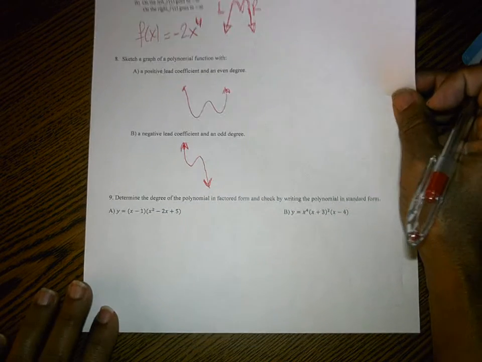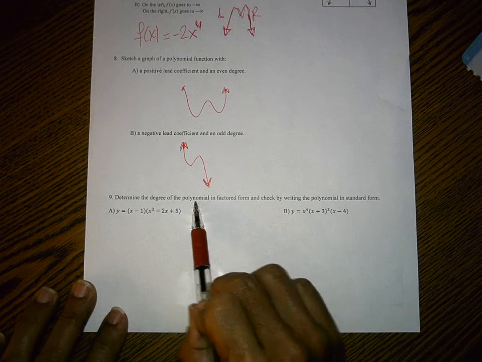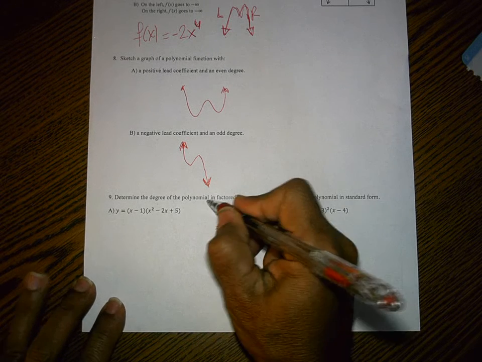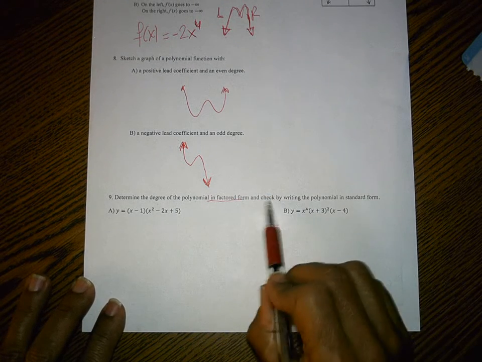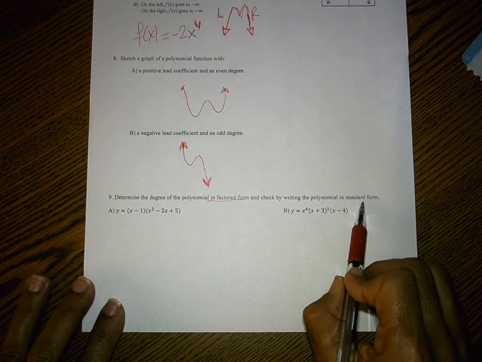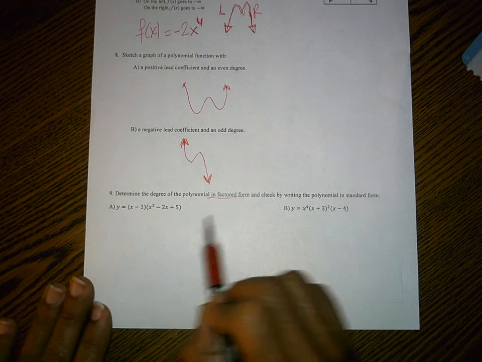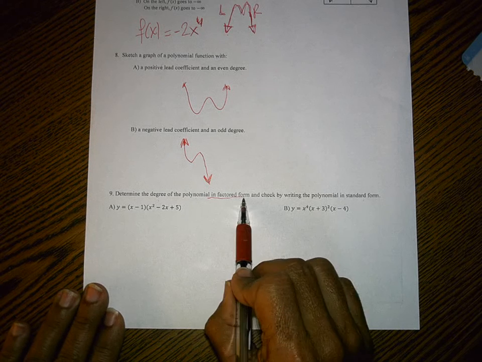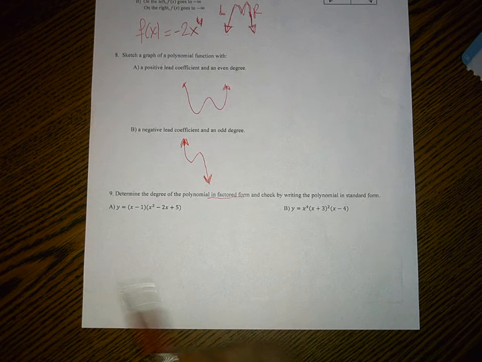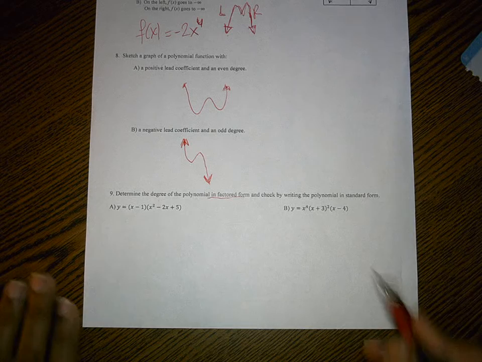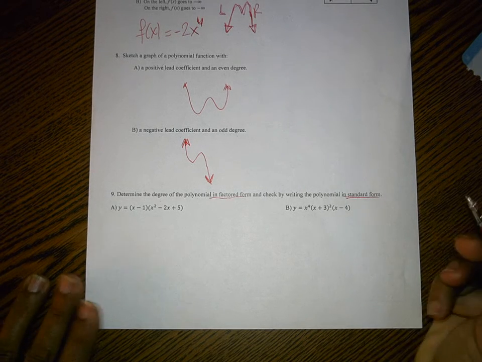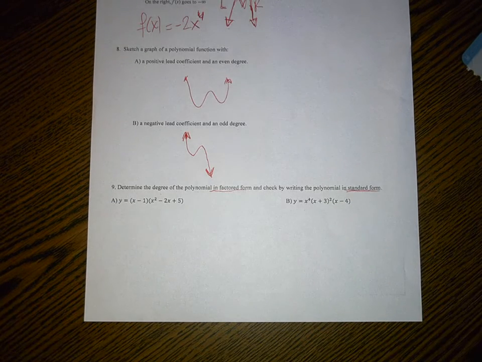Let's determine the degree of the polynomial in factored form. So this is factored. And then check by writing the polynomial in standard form. So they want us to check in factored form first, and then we will FOIL it, okay? We'll multiply it together and put it in standard form to double check our work, okay? I'm gonna need an extra piece of paper because I write big and I need lots of room here.